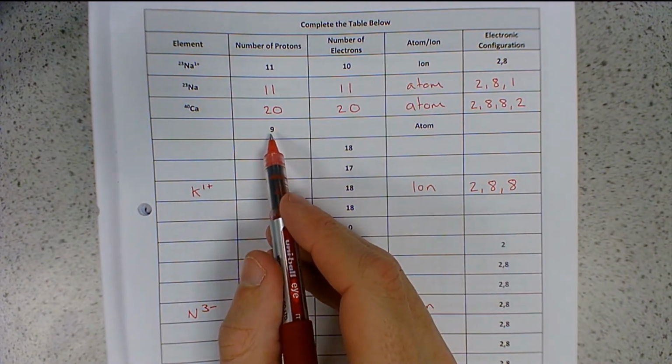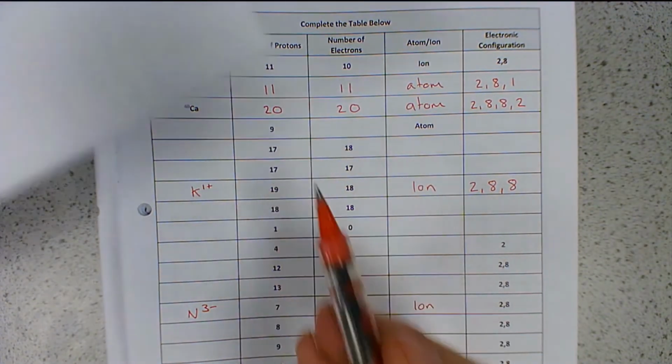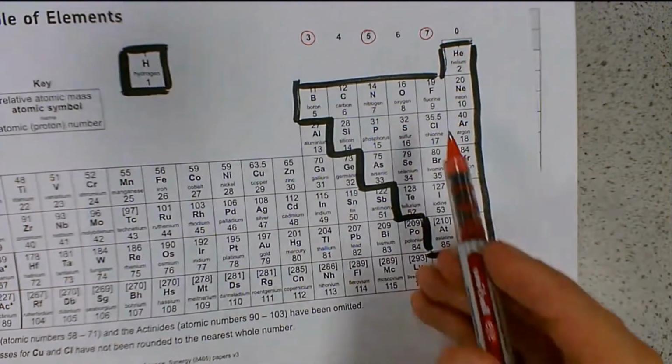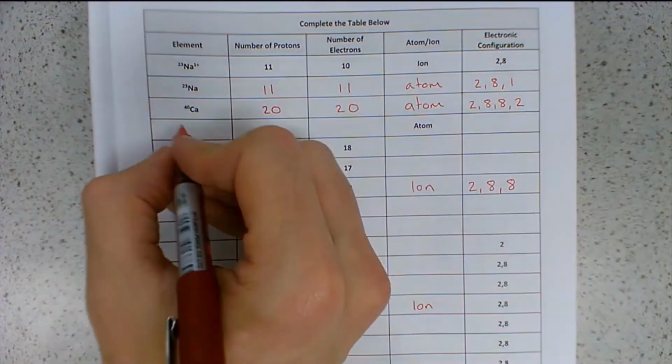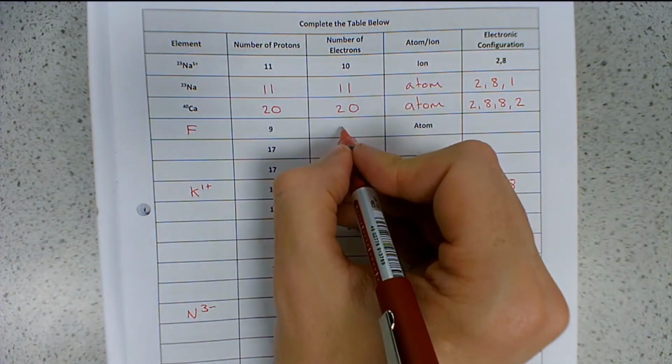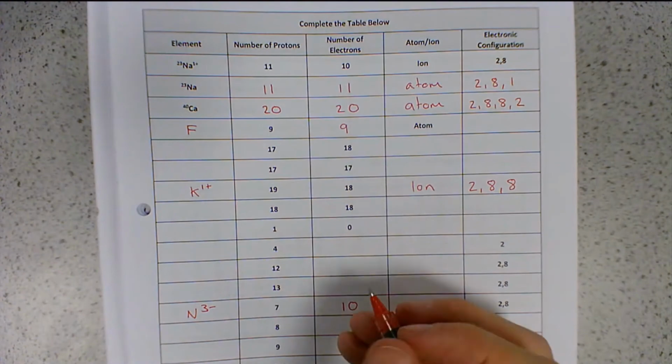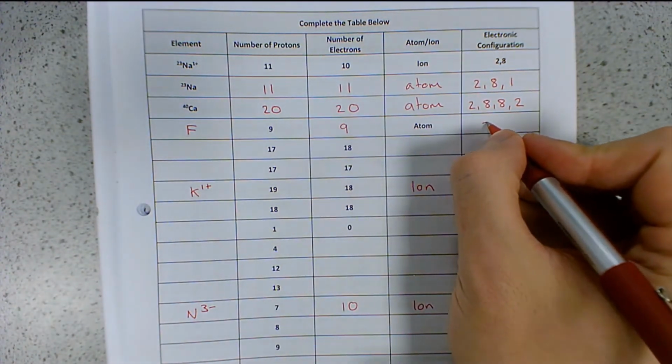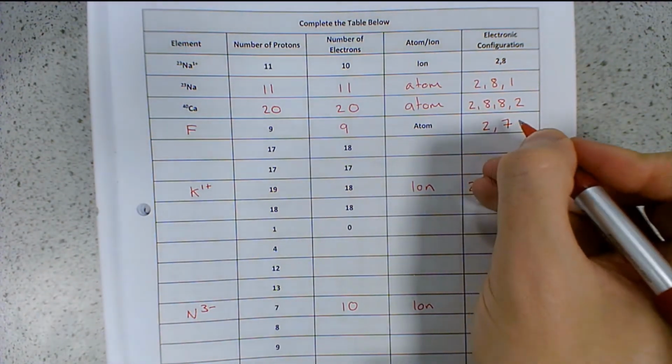This one here, whatever it is, it has 9 protons. So we look for the element with the atomic number 9, which is fluorine. It's an atom, which means it's going to have the same number of electrons as protons, and its electronic configuration is going to be 2, 7.